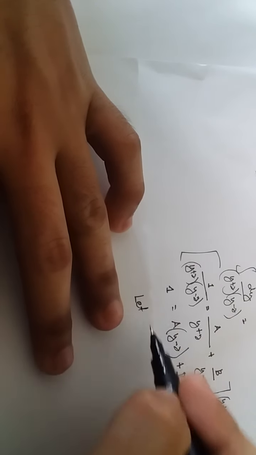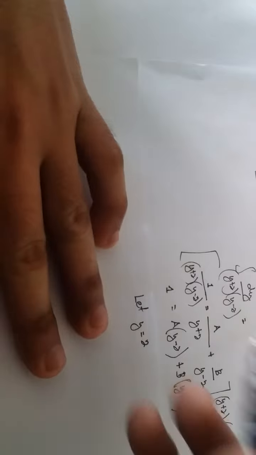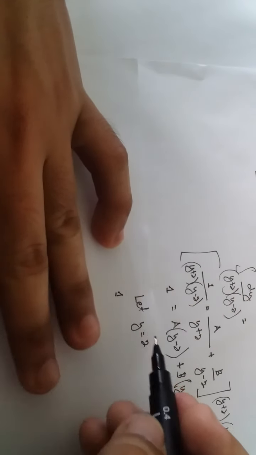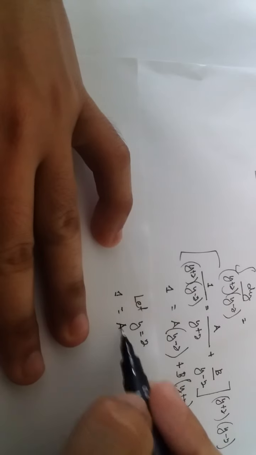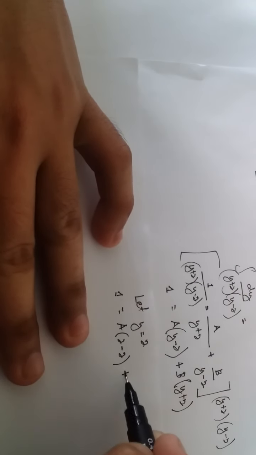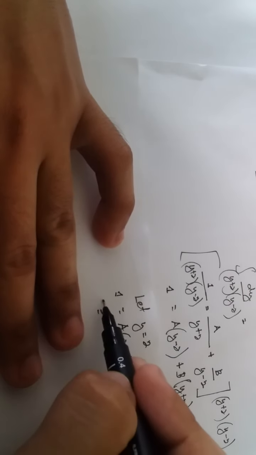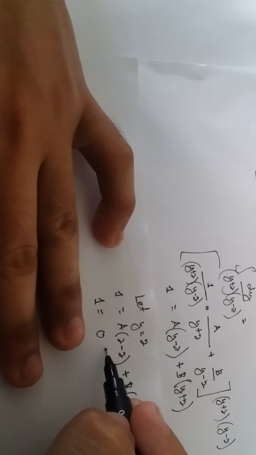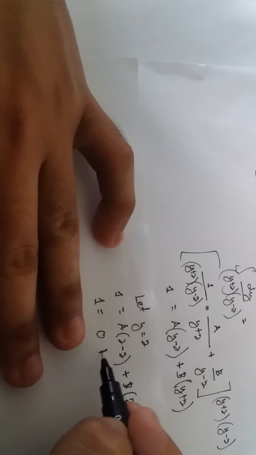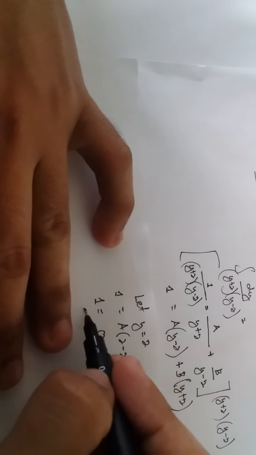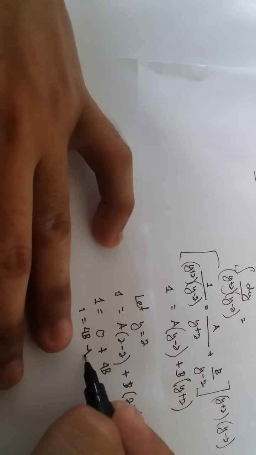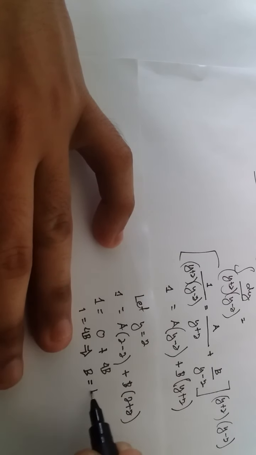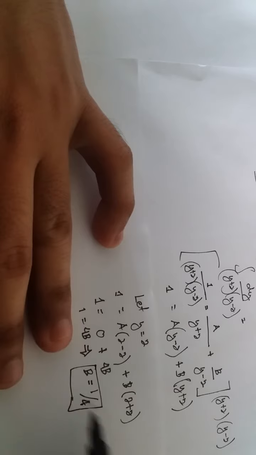To do that, we let y equal positive 2. Look at what happens: a times (2 minus 2) plus b times (2 plus 2). The first term will be 0. So 1 equals 0 plus 4b. From here 1 is equal to 4b, and it follows that b is equal to positive 1/4.